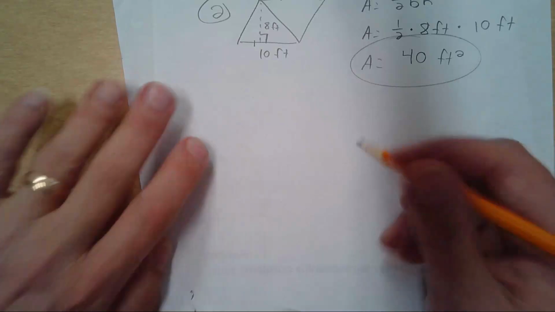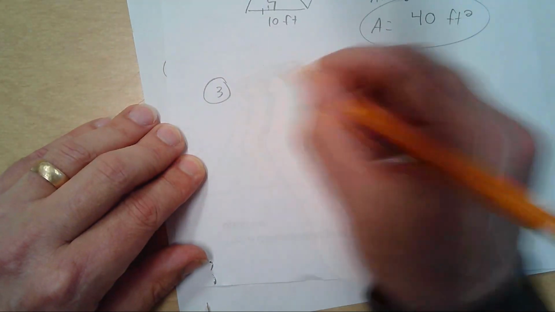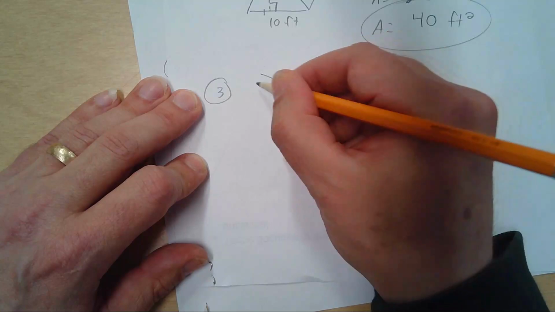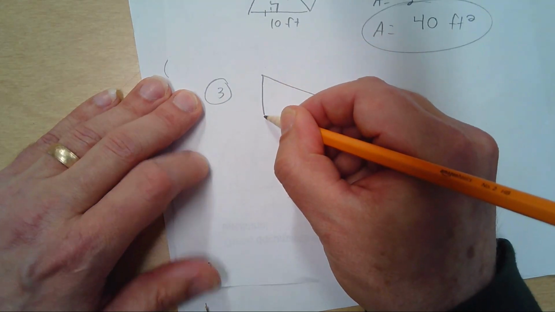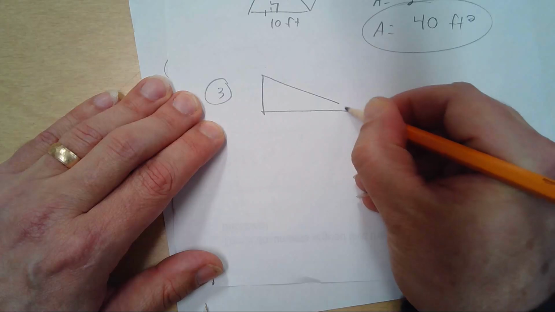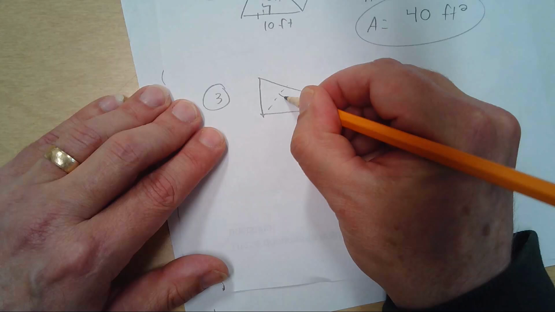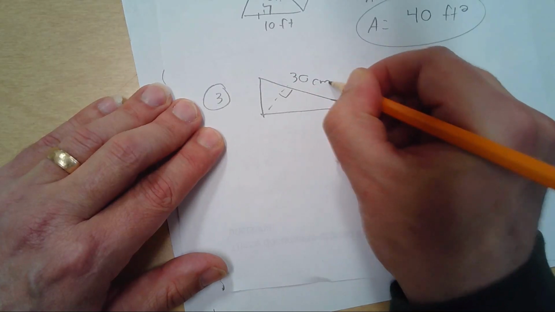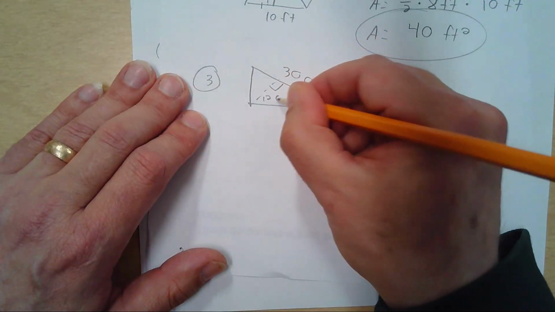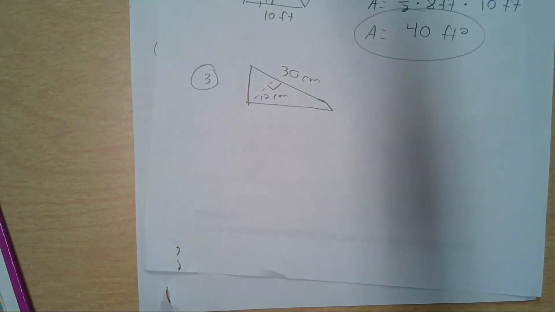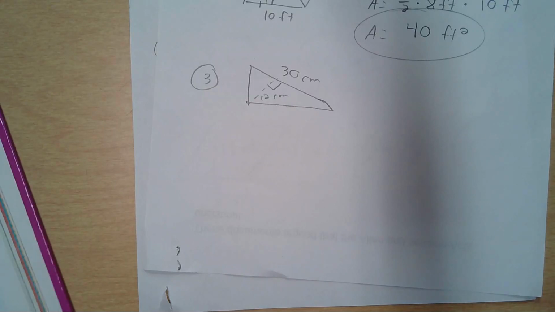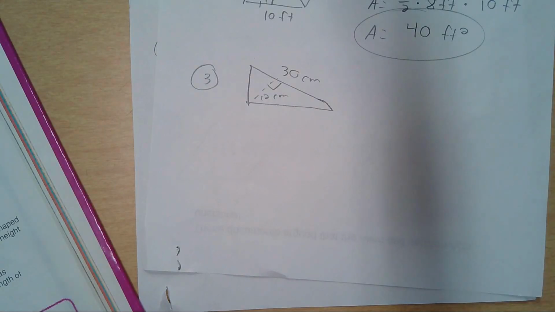Why don't you find the area for number 3? So here's my triangle. What is the area of this triangle right here?